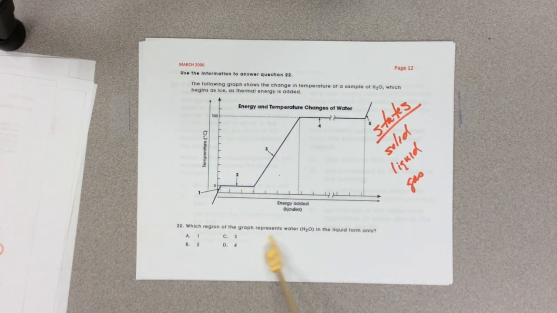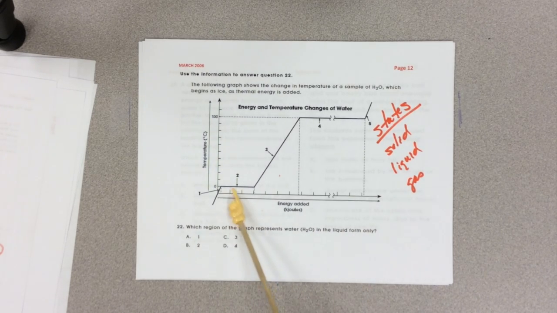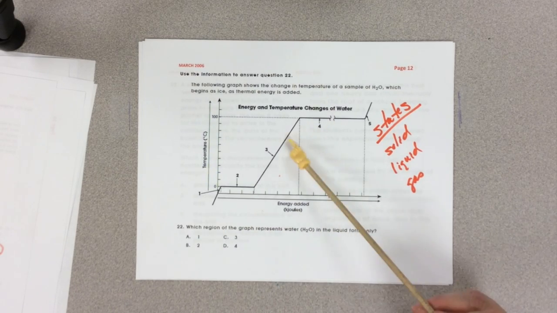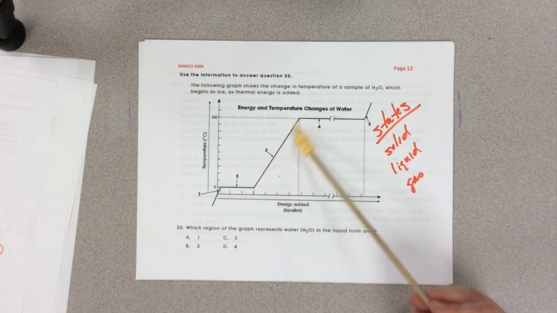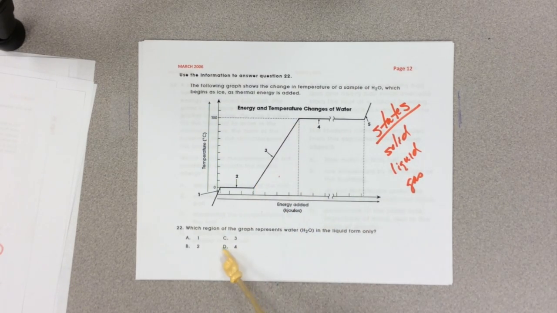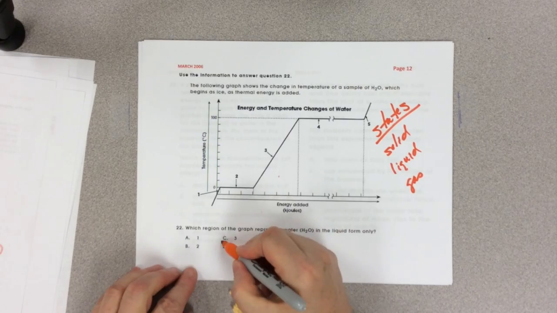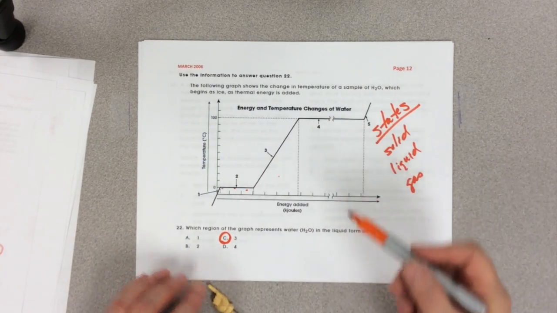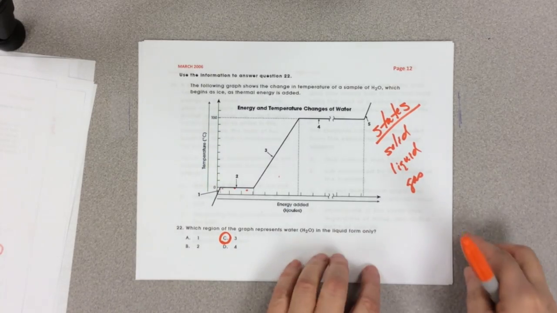So which region of the graph represents water in the liquid form only? This could be ice and water. This could be water and steam. This section of the graph is the only one that's pure water. It's just water being heated. So that would be C. Remember, the flat parts of the graph are where you're changing from one to the other. So it's a little bit of a mixture there.